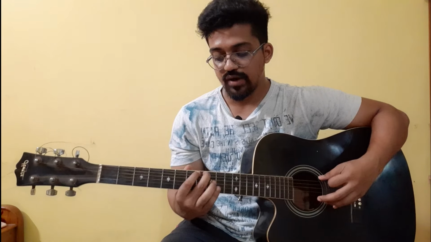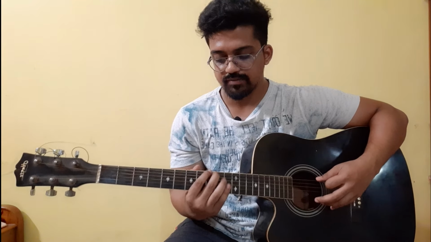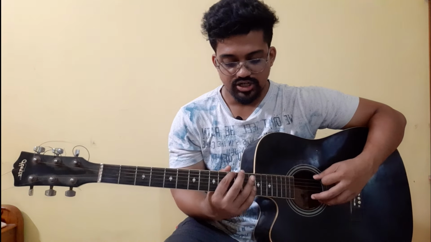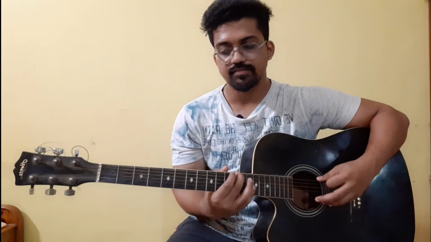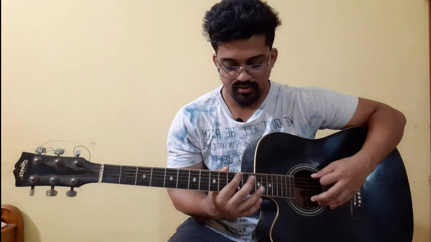B to C. As there is no sharp of B, B to C is a half step. C to C sharp is a half step. C sharp to D is a half step. D to D sharp is a half step. D sharp to E is again a half step. So these 12 half steps are the distance between one note E and the similar sounding note E again. So that was about octaves and half steps.